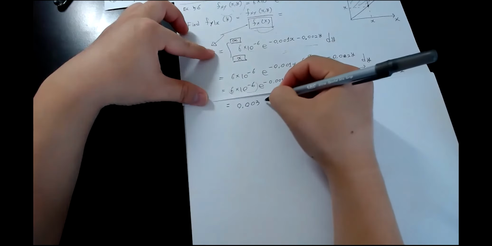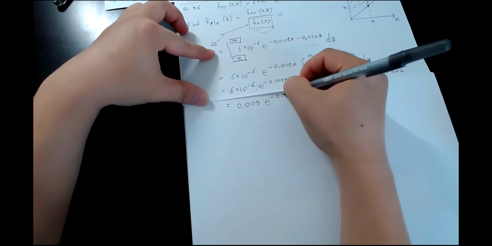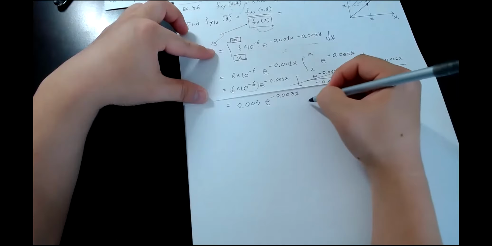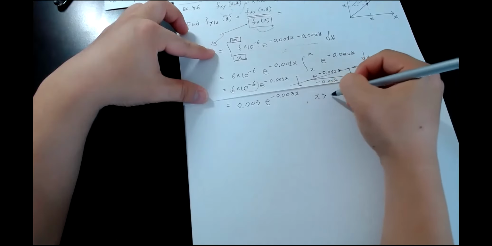So then we're going to get e to the negative 0.003x, right? Definitely x is greater than 0 because x represents time, right?